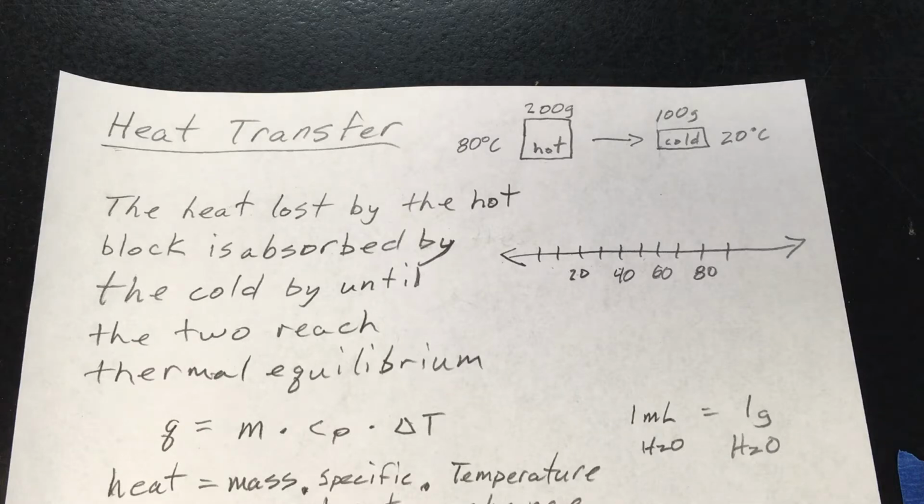The hot block molecules would slow down their wiggling, while the cold block molecules would speed up their wiggling, until eventually the two blocks were at the same temperature, or thermal equilibrium. That is, the molecules in each block would be wiggling with the same kinetic energy.